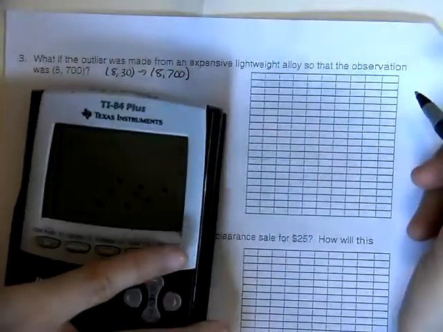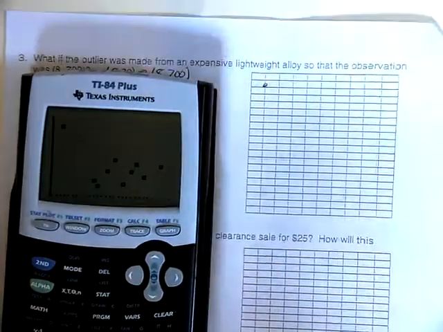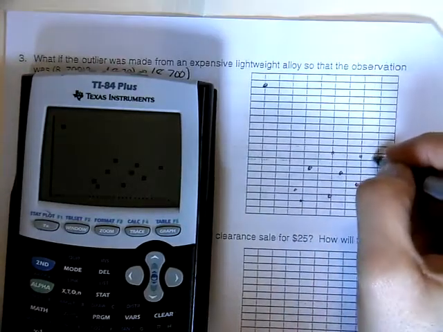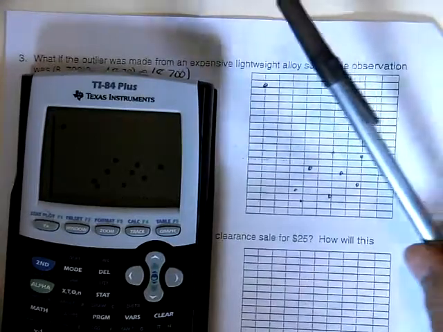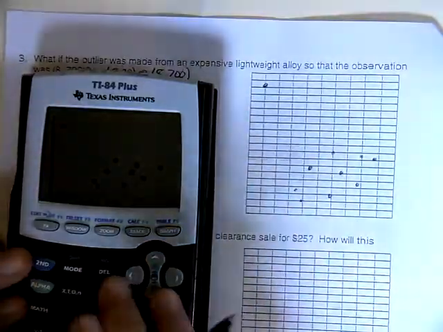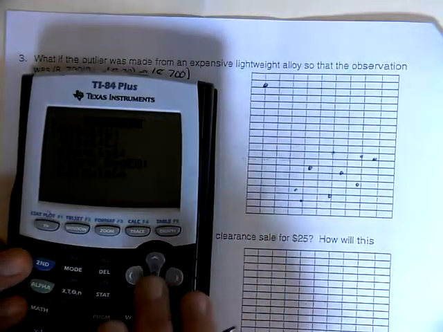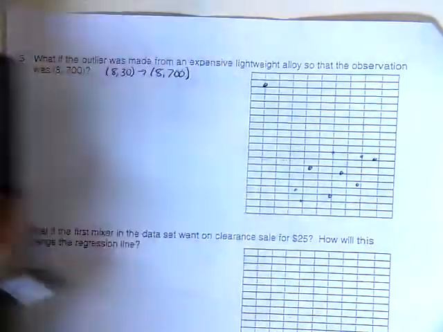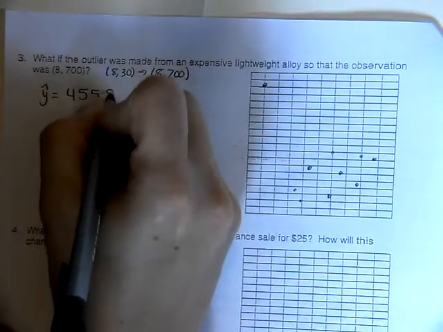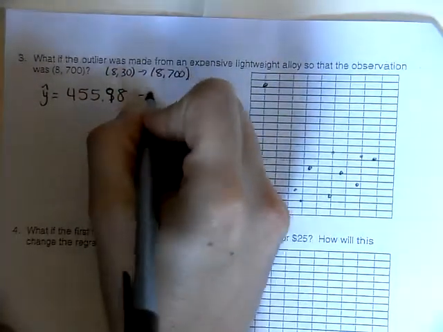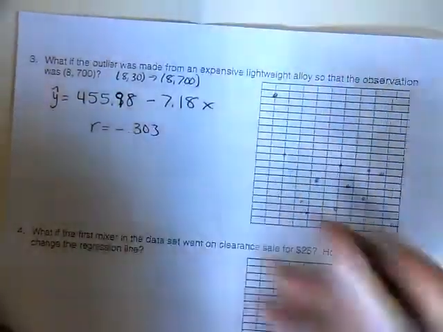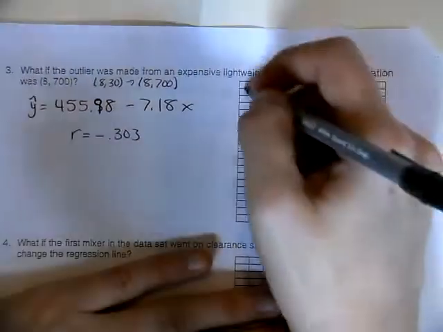So now you have one dot way in the corner and then your big chunk of dots at the bottom here. So what's probably going to happen is the least squares regression line is going to have to go like this. Instead of being flatter, this point is going to pull it up. So let's see what happens. So now I have y hat equals 455.98 minus 7.18x, and r is now negative 0.303. So the line is really going like this.